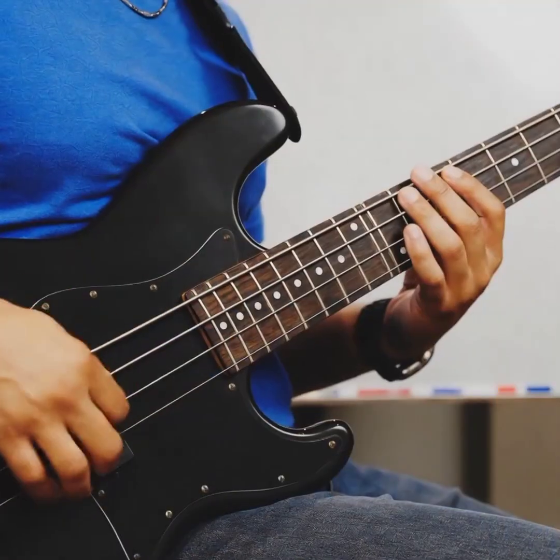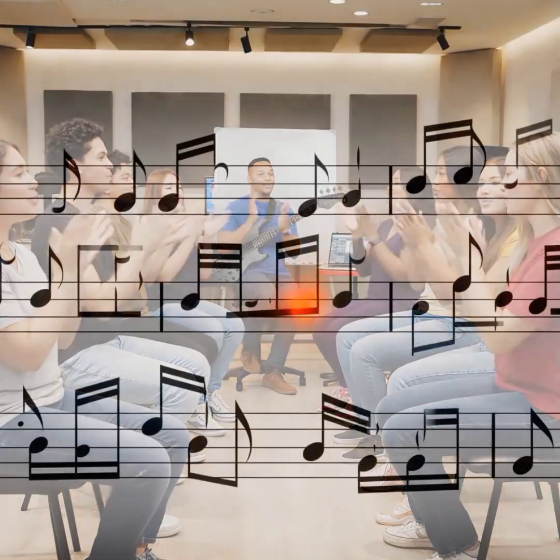Watch my hands. Pluck the strings steadily. 1 and 2 and. 1 and 2 and 1 and 2 and. Now with the notation. See the notes? 1, 2, 3, 4. You've got this.